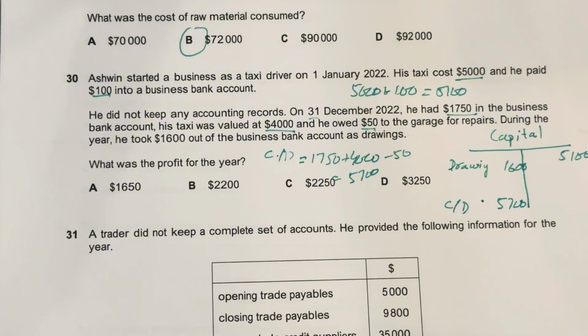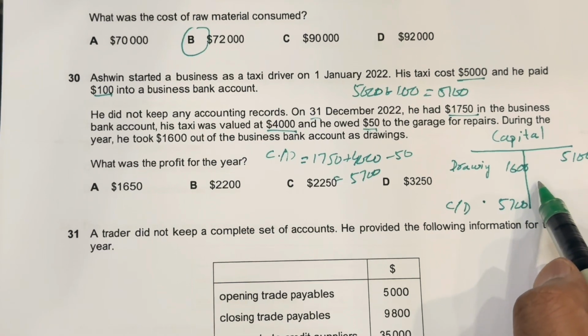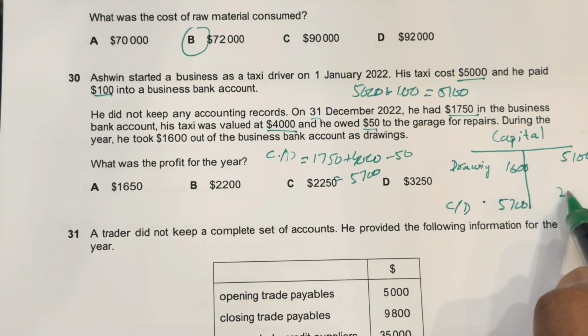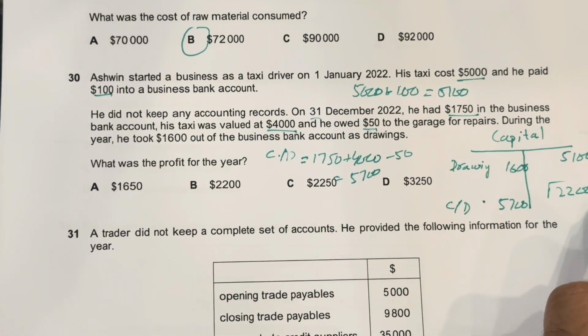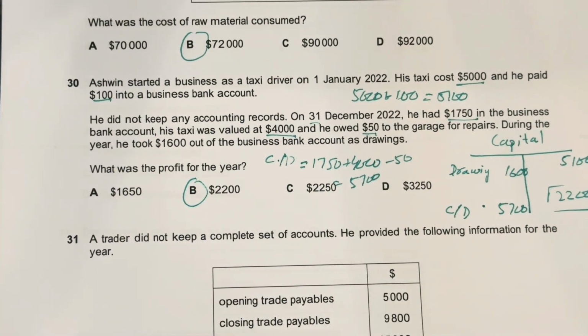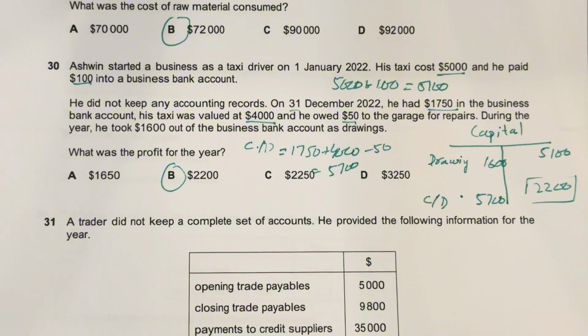Adding 5,700 plus 1,600, then subtracting 5,100, we're going to get the balancing figure, and this would be the profit for the year. That profit for the year would be 2,200. So answer B is the right answer for question number 30.